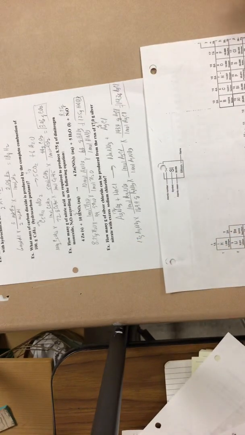Okay, so that's it for your first section. And so then in our next lesson, we'll talk about other things like Avogadro's number or moles. Thank you.